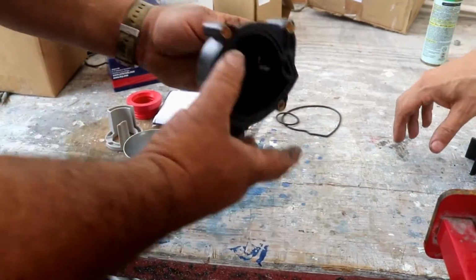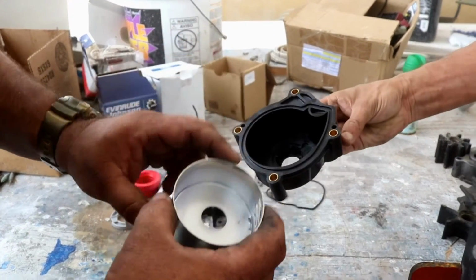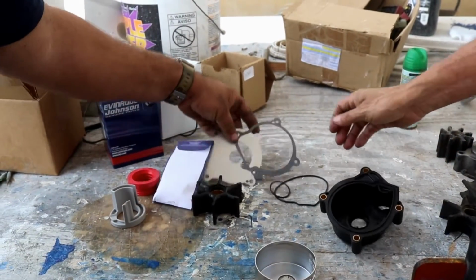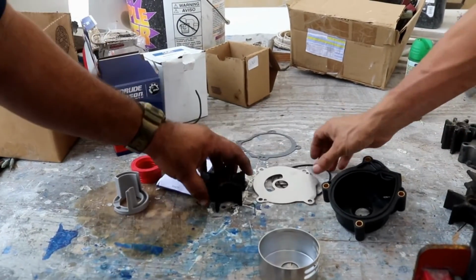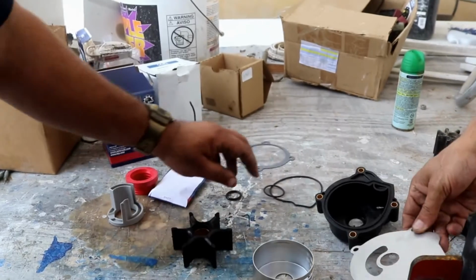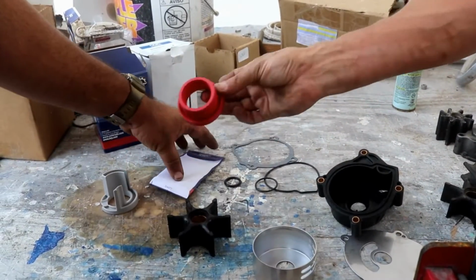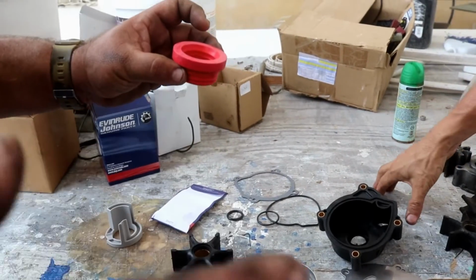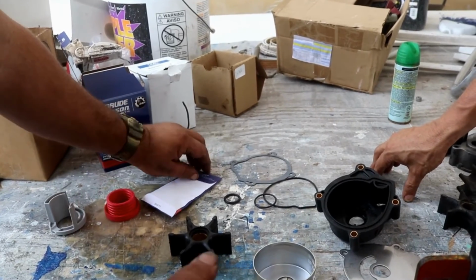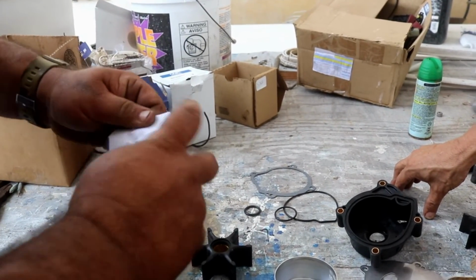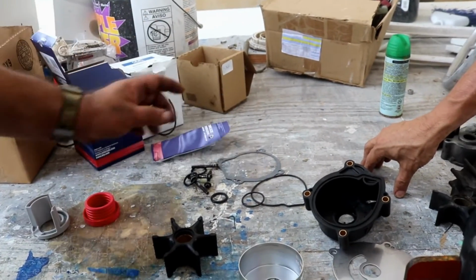Here's your water pump housing. Here's the inner housing. This is your wear plate, which the water pump sits on. Your impeller. And these are the individual seals and gaskets that you need for the unit. This one is for another application which doesn't apply to this particular one. And then you also have the screws. You never want to reuse the same screws. Never.